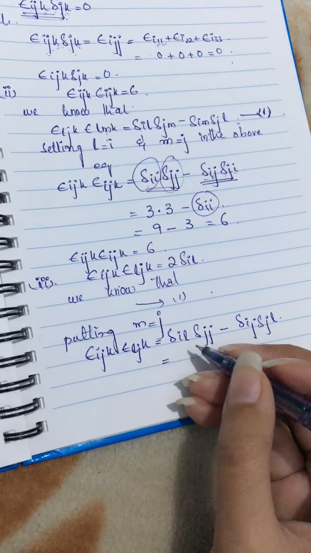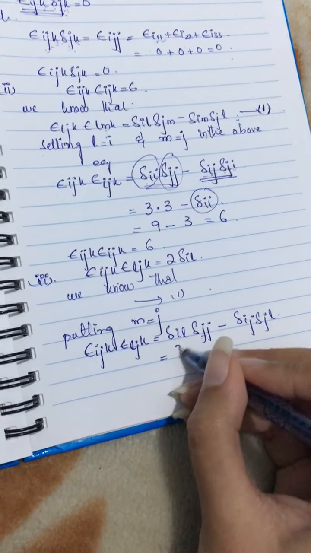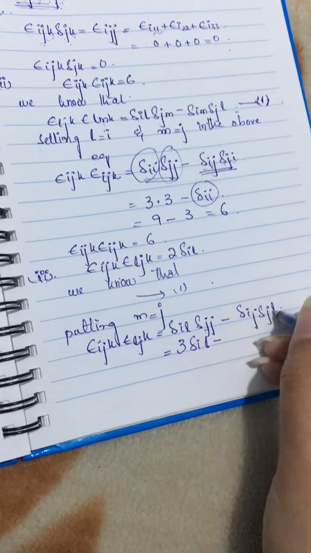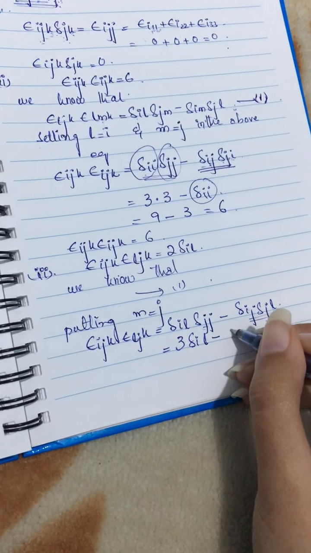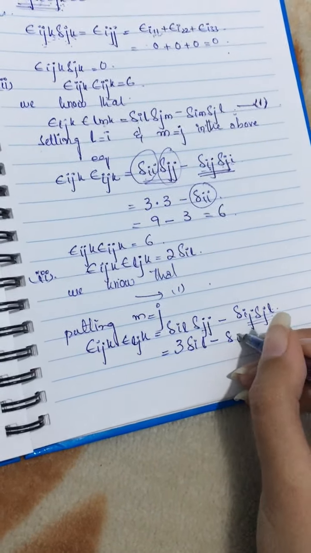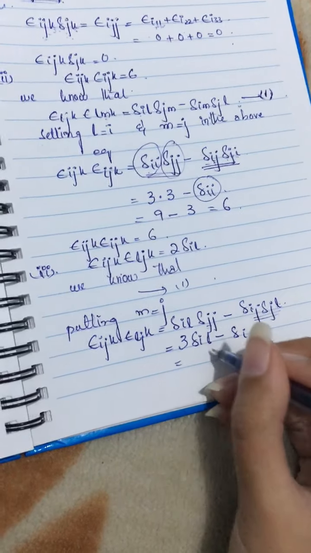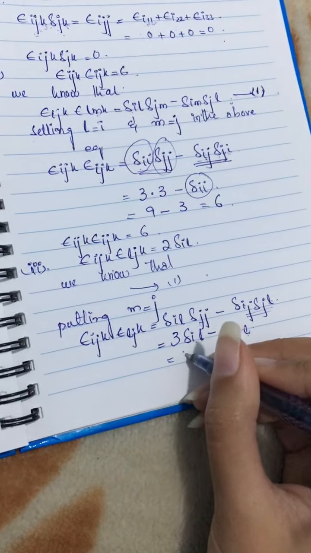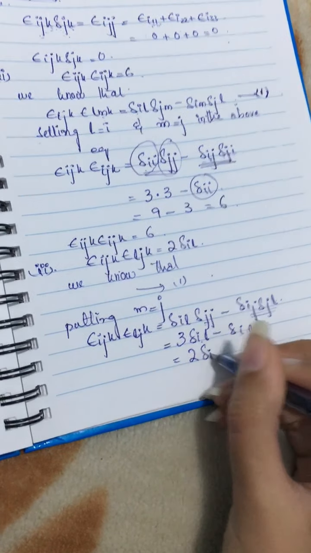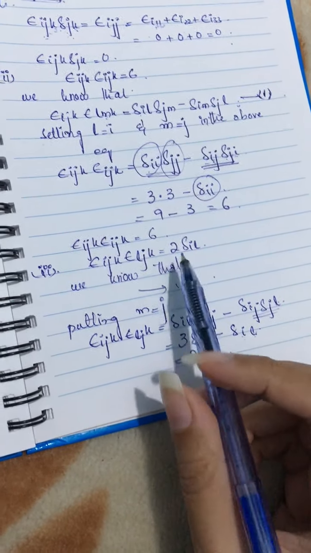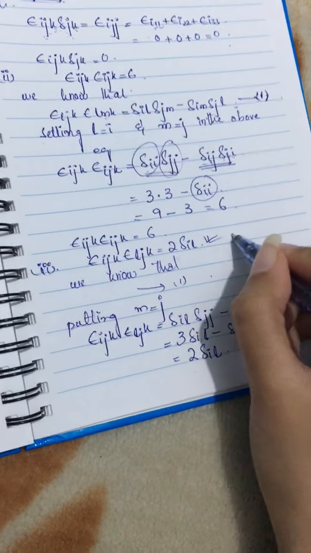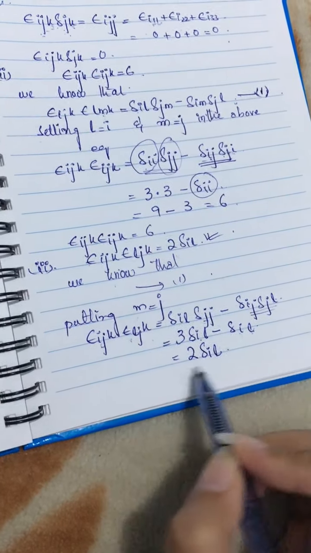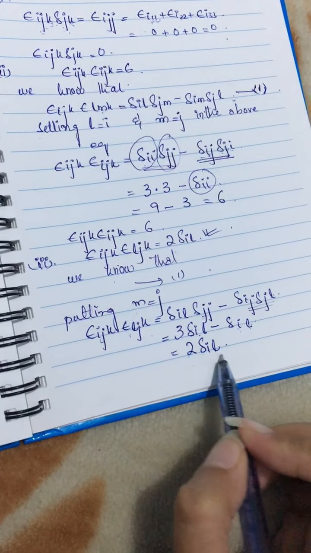So this result is equal to 3 δ_il minus, combinedly I can write it as δ_il. This is also il, this is also il. So subtracting I have 2 δ_il. So this is the thing here. What we have to prove is ε_ijk ε_ljk is equal to 2 δ_il.